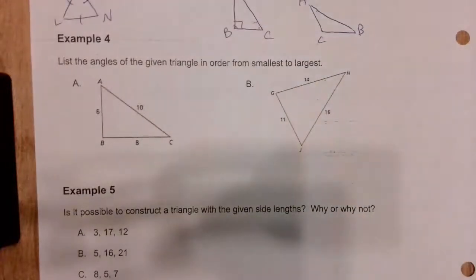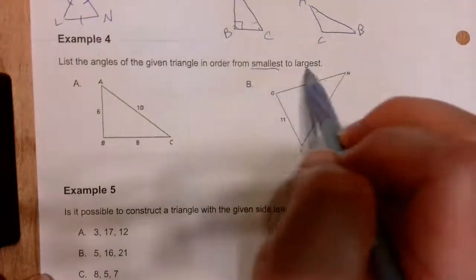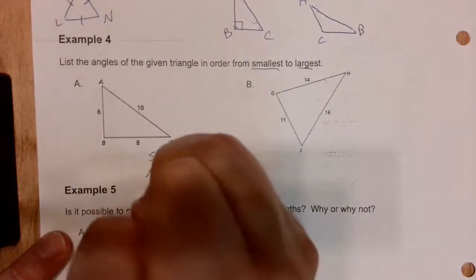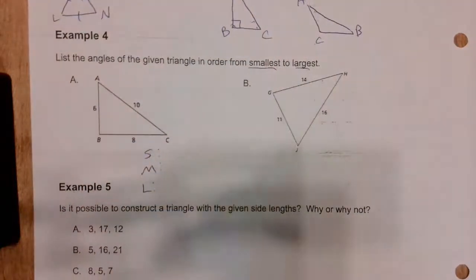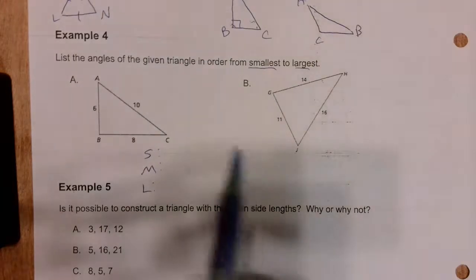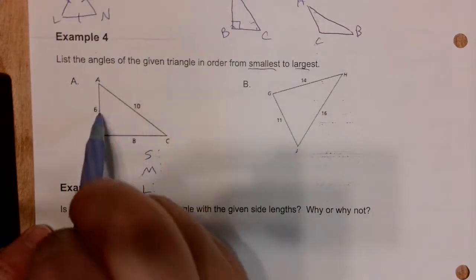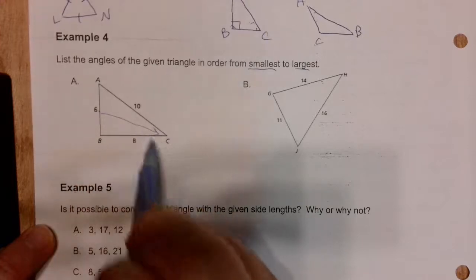Example 4. List the angles of the triangle in order from smallest to largest. Small to large. So the small, the medium, and the large. The smallest angle is across from the shortest side. So which side is the shortest? That's the 6. Now go across the triangle.